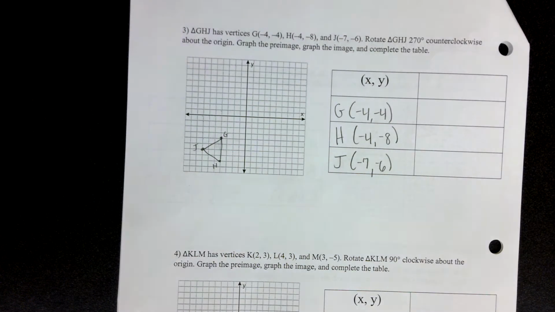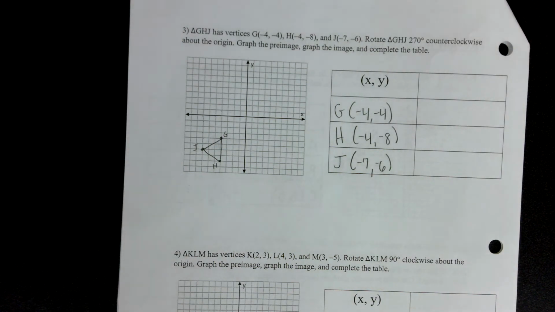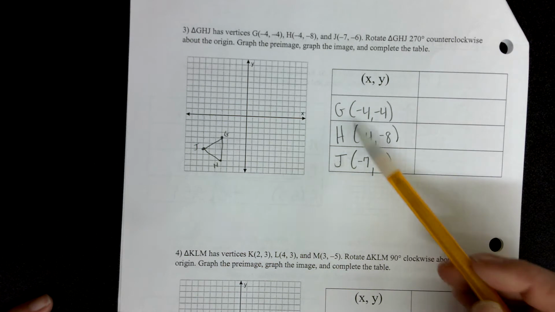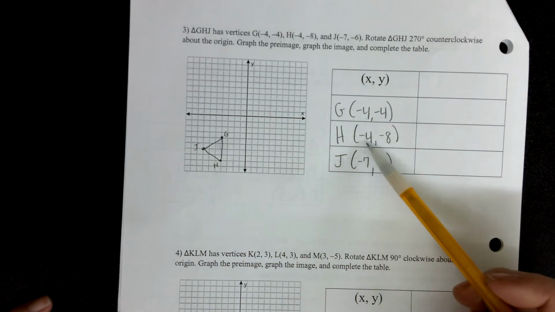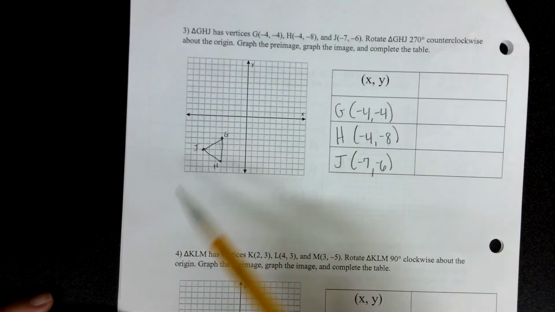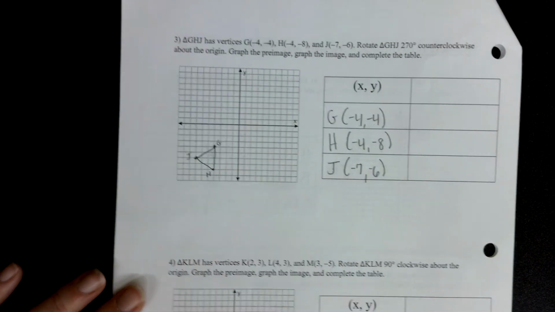Number 3, triangle GHJ has vertices and they list them there. Rotate 270 degrees counterclockwise about the origin, graph the pre-image, image, and complete the table. So again, the first thing you should do is put your points here. G is (-4, -4), H is (-4, -8), and J is (-7, -6), and then graph that on the graph. That's your first thing.